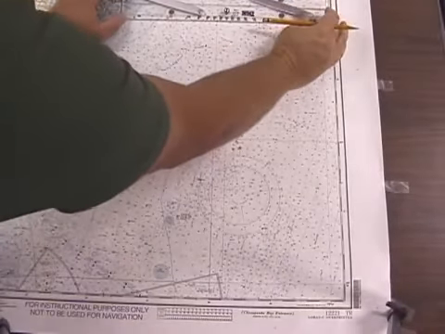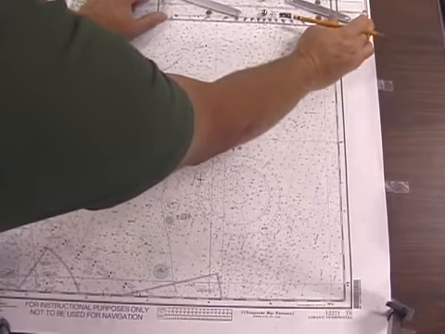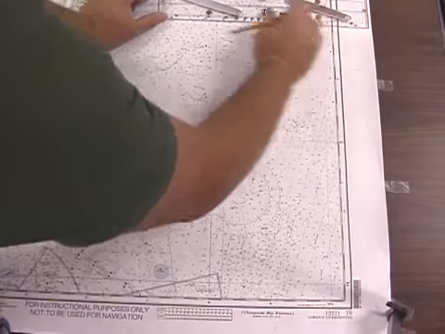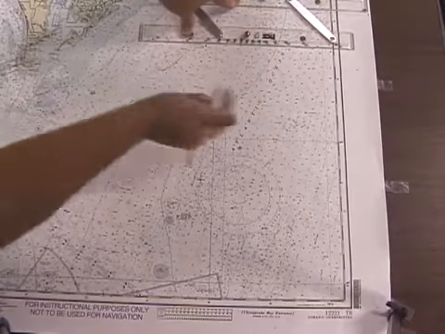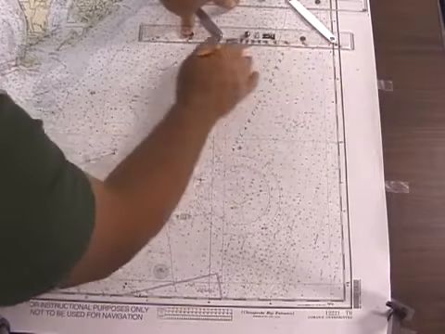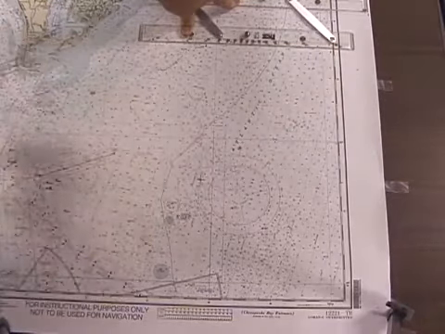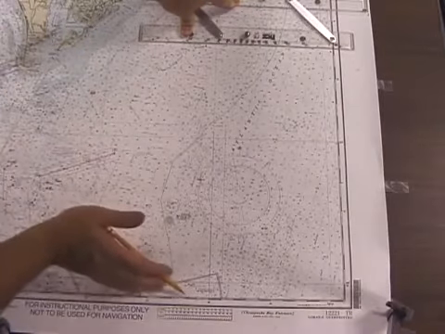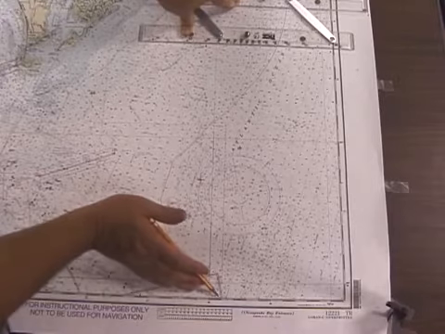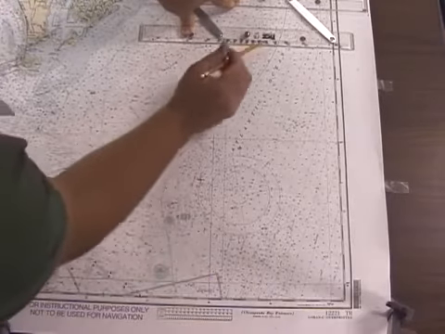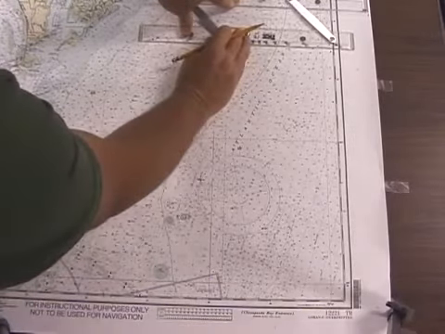Line my parallel ruler up on my latitude, making sure I've got some on the side. I'm going to walk it down to my mark, and I can make a line. I can actually draw right on across the page. But I'm going to go ahead and look down at where I'm going to be at 39.1. I'm going to be right in this general area. So I'm going to go ahead and make my mark.